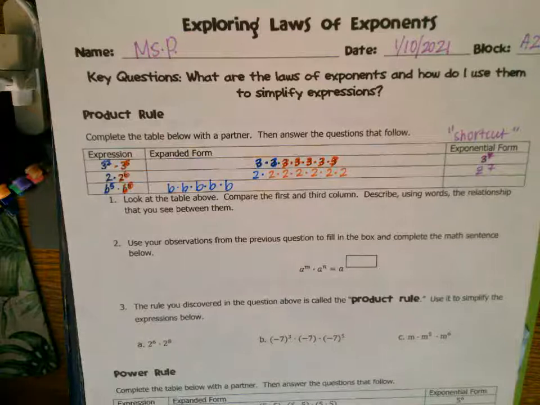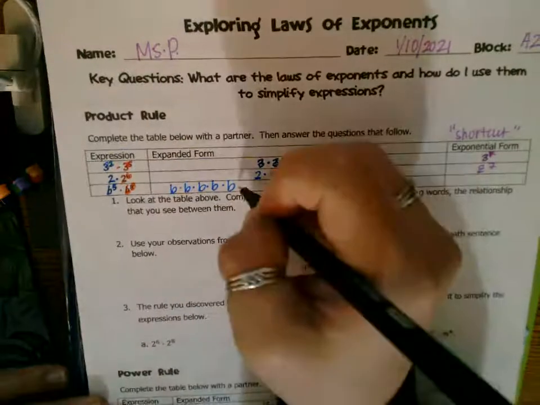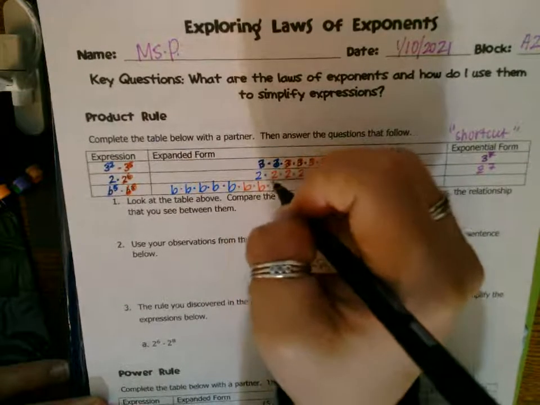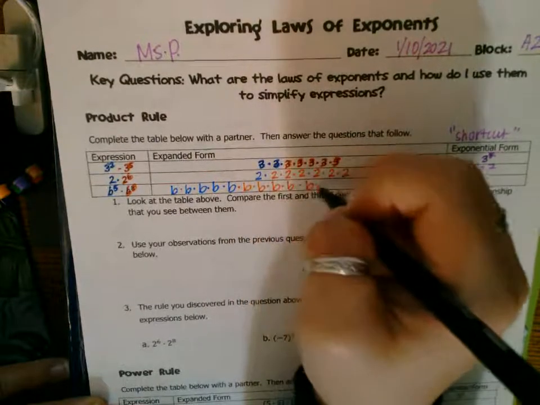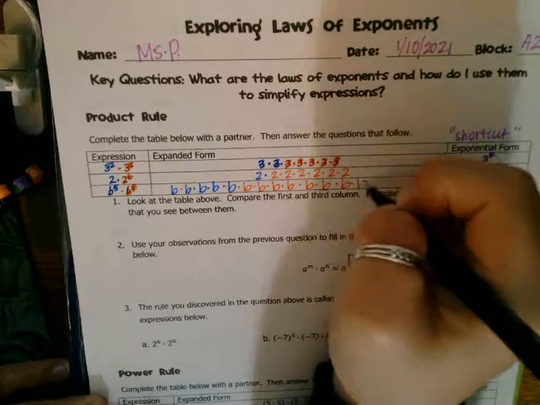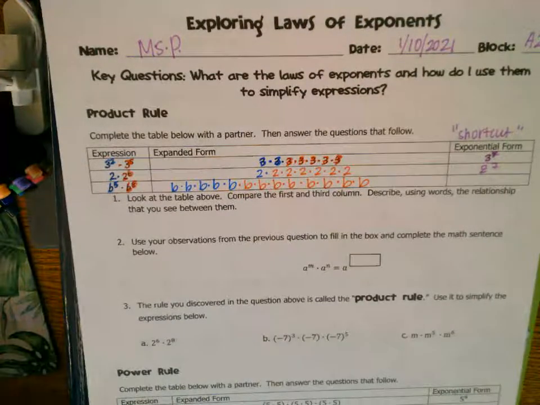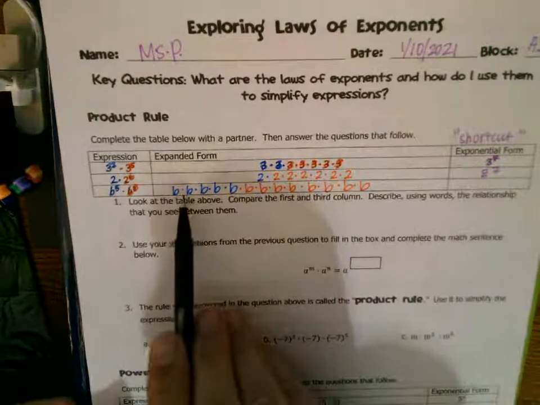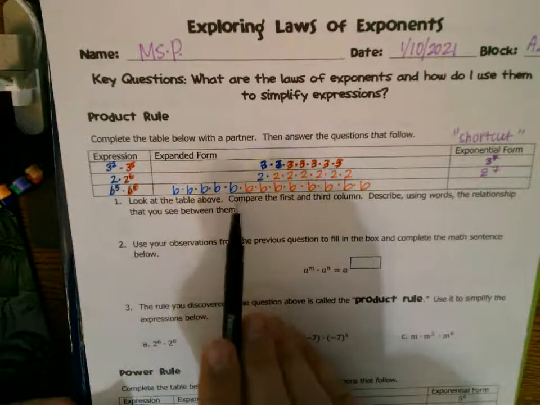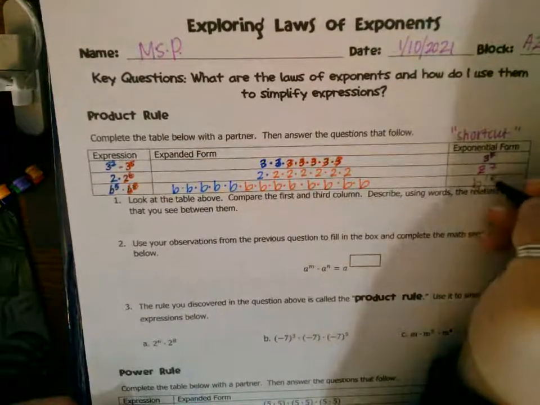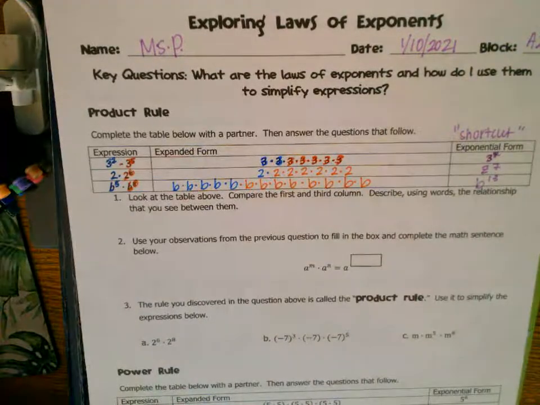And then I have to multiply b by itself 8 times. 1, 2, 3, 4, 5, 6, 7, 8. How many times did I multiply b altogether? Well, 1, 2, 3, 4, 5, 6, 7, 8, 9, 10, 11, 12, 13. I did it 13 times. So multiplying by itself 13 times, I can represent that as b to the 13th power.